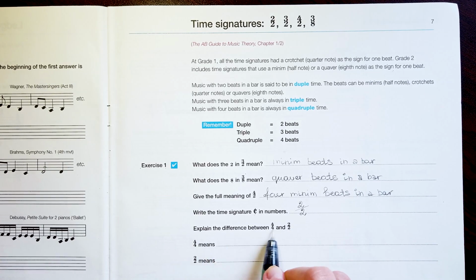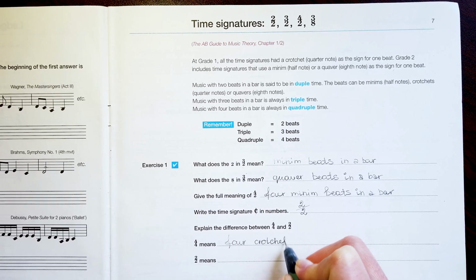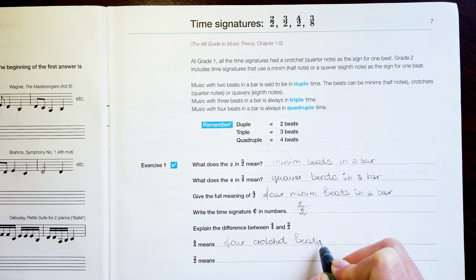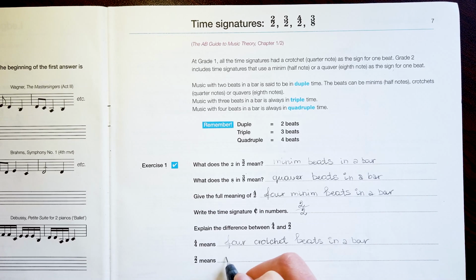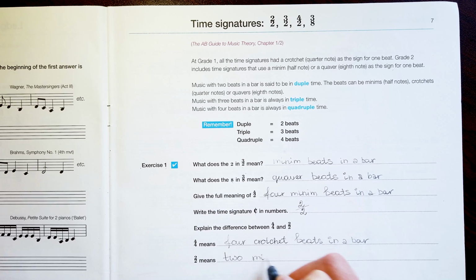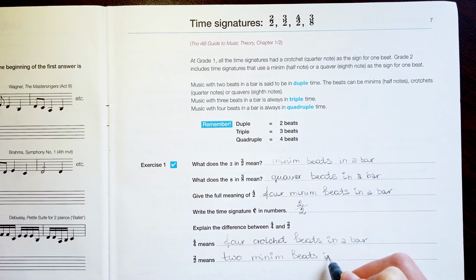Explain the difference between 4-4 and 2-2. In 4-4, we have 4 crochet beats in a bar, and in 2-2, 2 minim beats in a bar.